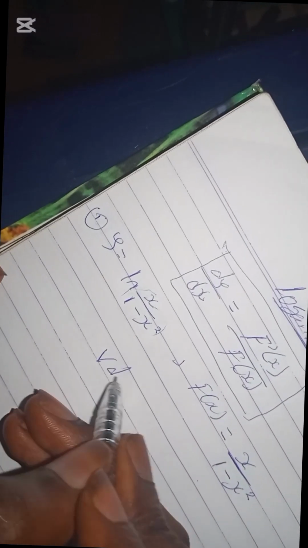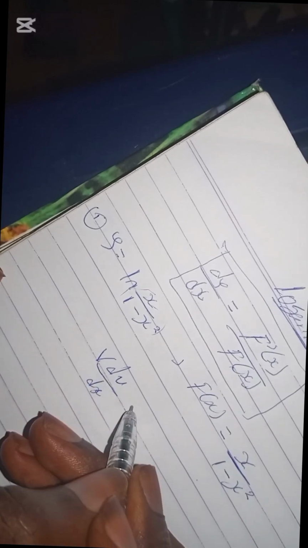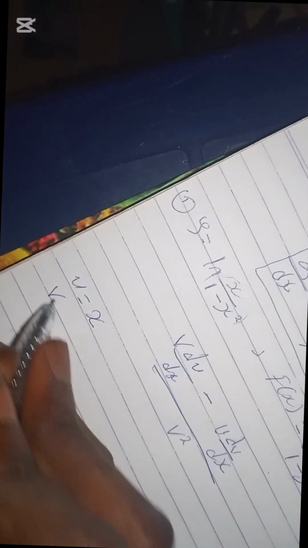Look at this question. What tool are we going to use to differentiate this? Based on my past video, we're going to use the quotient rule. The quotient rule formula is v du/dx minus u dv/dx all over v squared, right? So this is our u and this is our v. My u is x, my v is 1 minus x squared. So we have our u, we have our v.